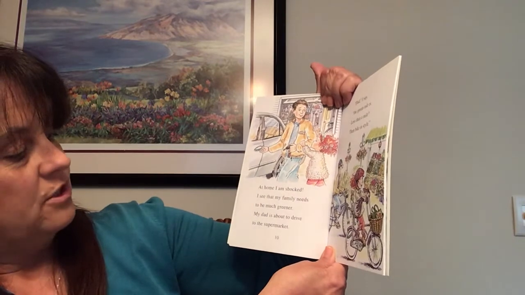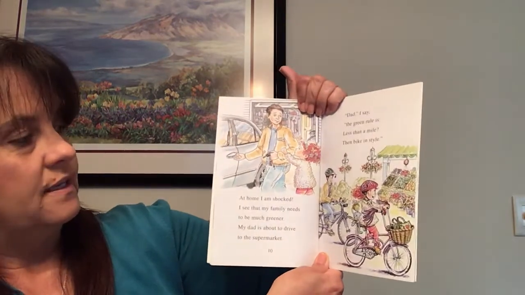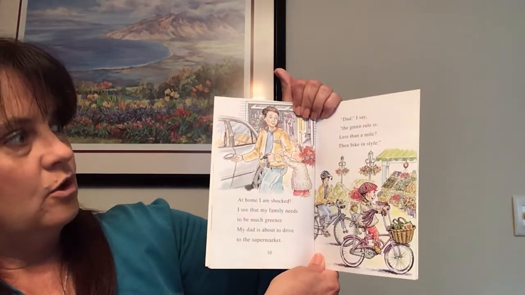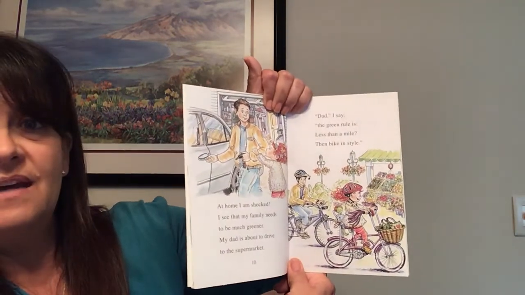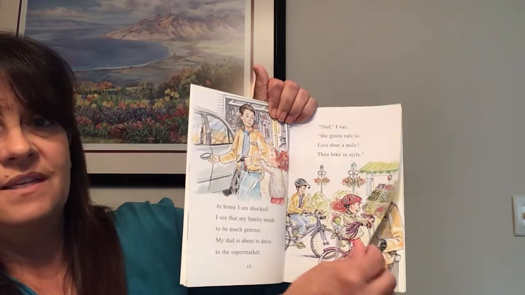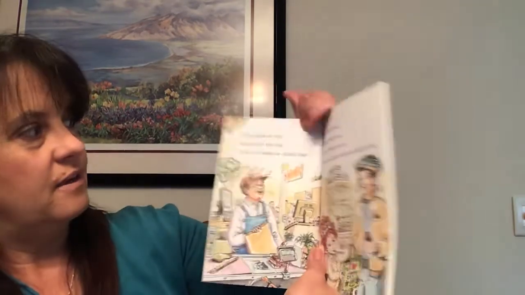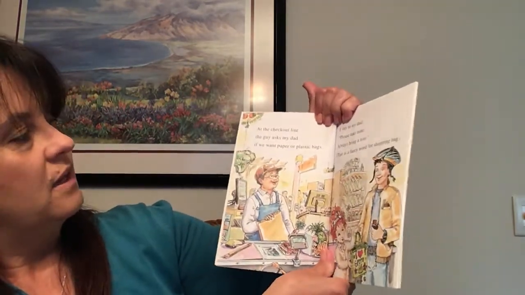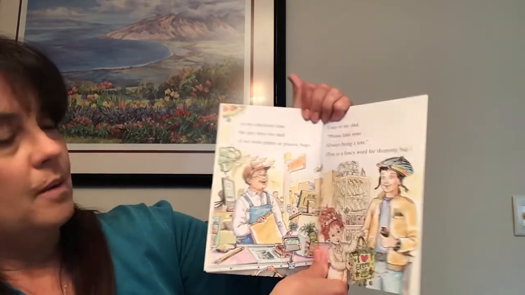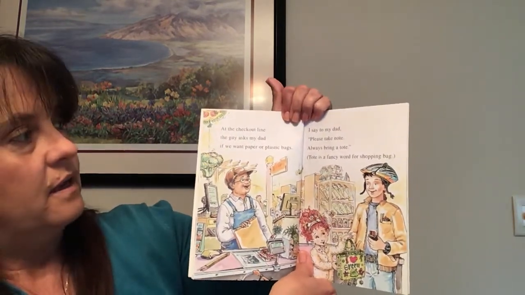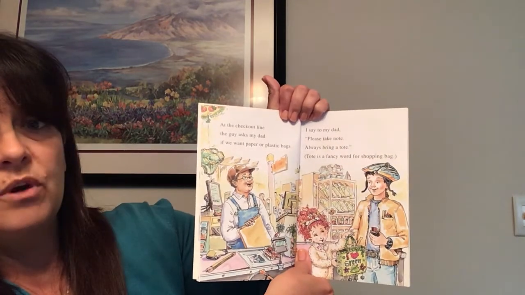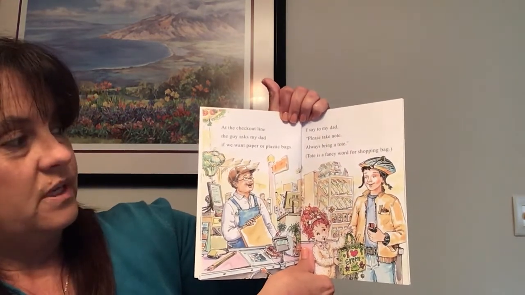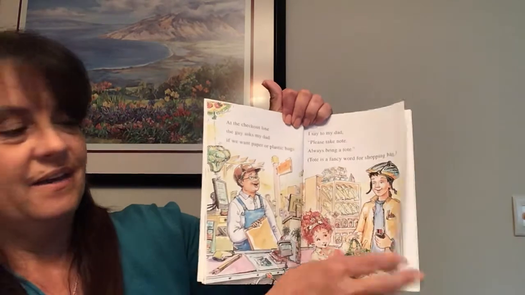My dad is about to drive to the supermarket. "Dad," I say, "the green rule is less than a mile, then bike in style." That means if you're less than a mile away, you can ride your bike. At the checkout line, the guy asks my dad if we want paper or plastic. I say to my dad, "Please take note. Always bring a tote." Tote is a fancy word for a shopping bag.